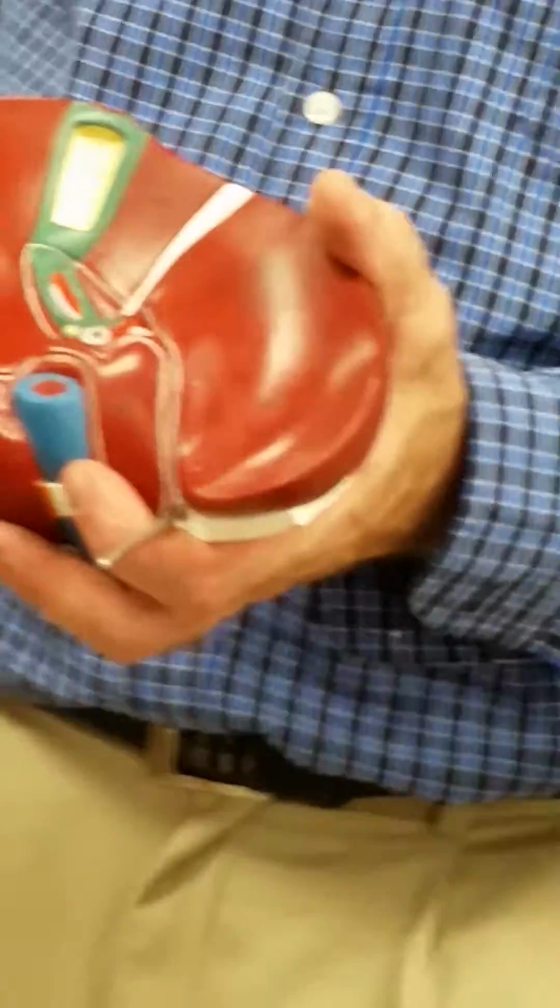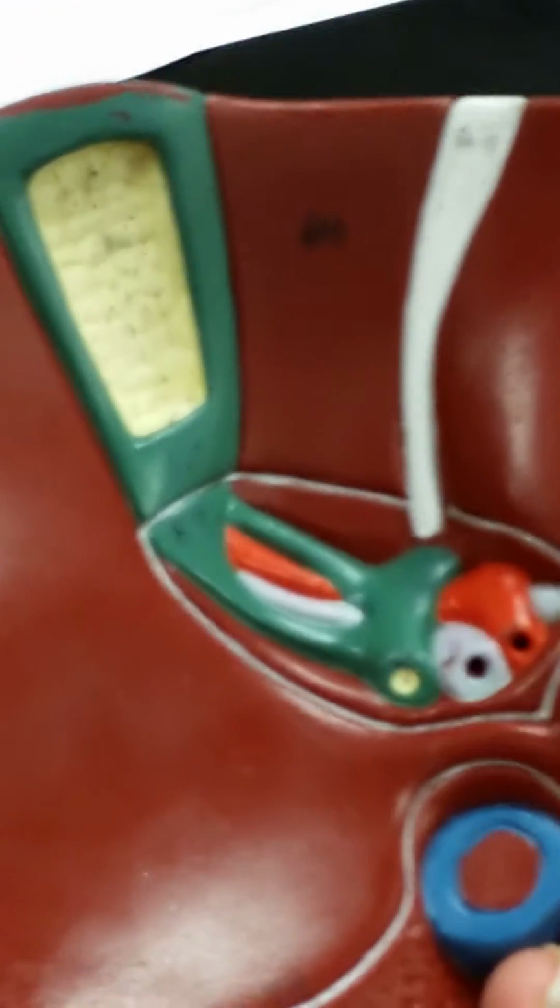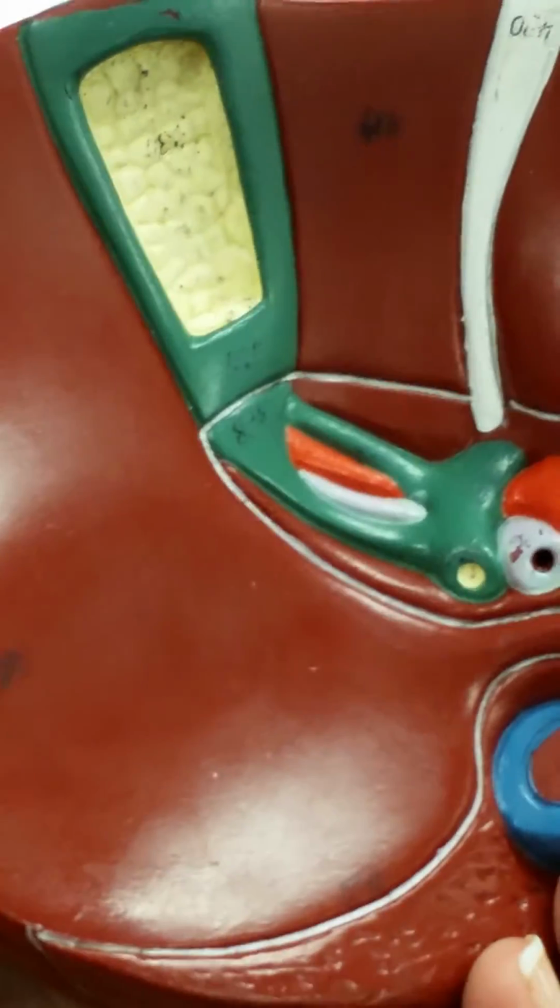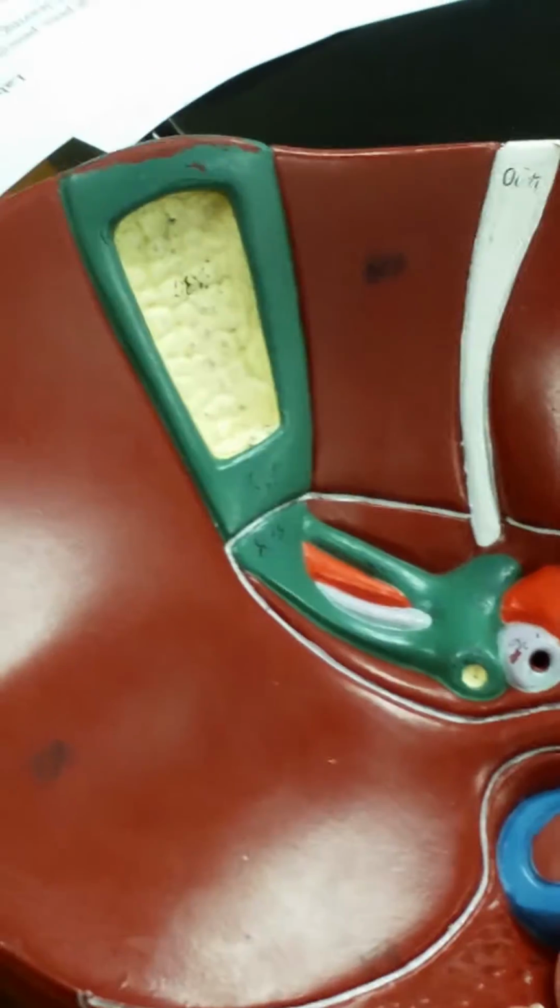Now this liver has no numbers on it. Let me grab one that does. Let me give you numbers for these guys. Awesome. Say again? Okay, I'll bring it back. Cystic, left. Oh, shoot. All right. Let's just go in order. Look at this.